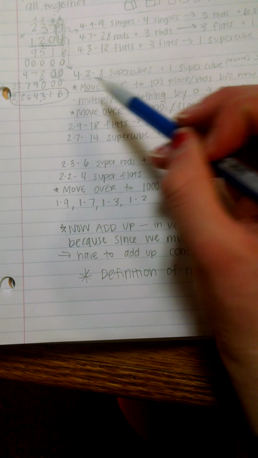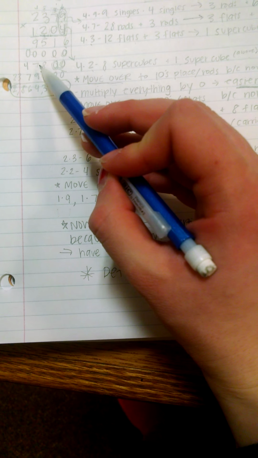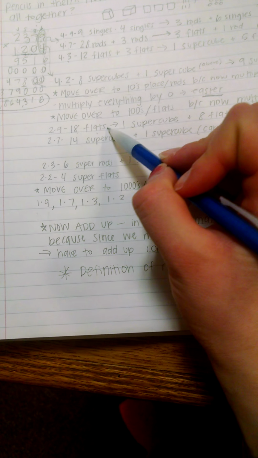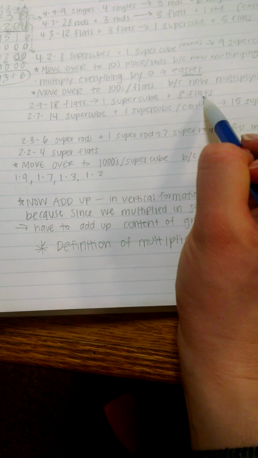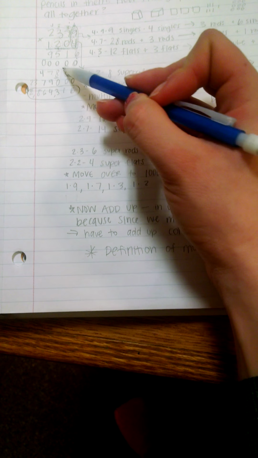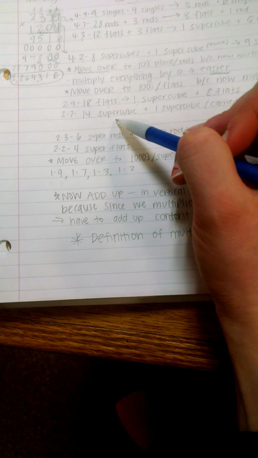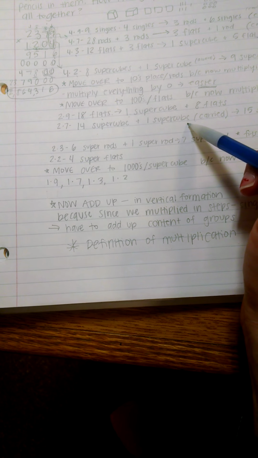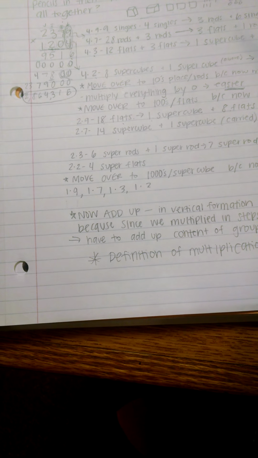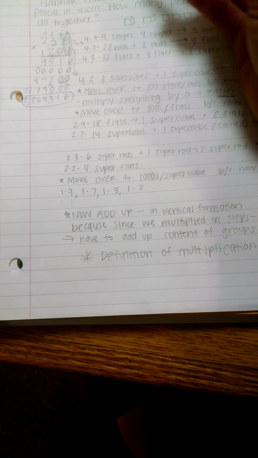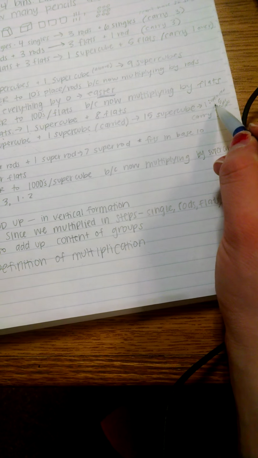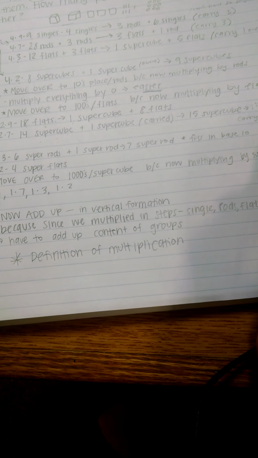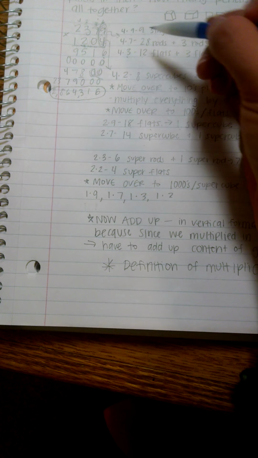Since we're in base 10, we cannot write 18 right here. We have to divide the problem up into 2 different units, 1 supercube and 8 flats. Now we have 2 times 7, which is 14 supercubes plus 1 supercube. And we carry that over up above here. And that would give you 15 supercubes plus 1 supercube plus 5 supercubes, and carry that 1.